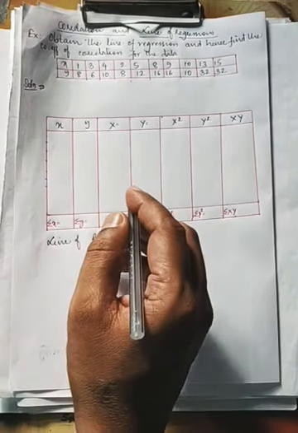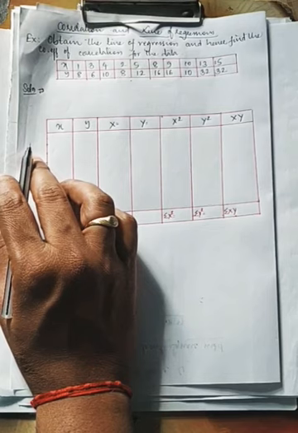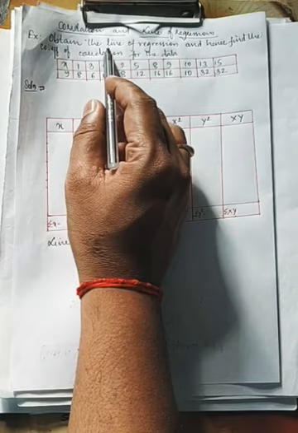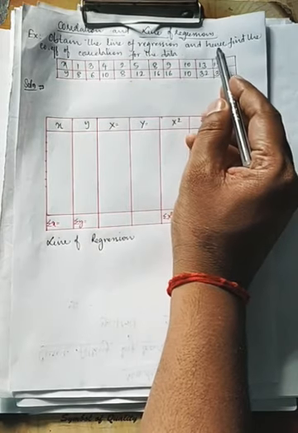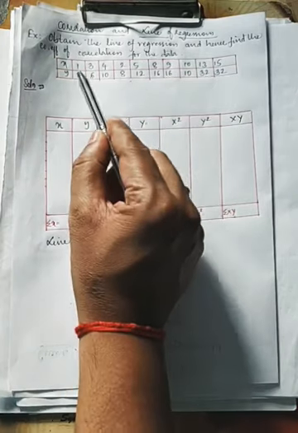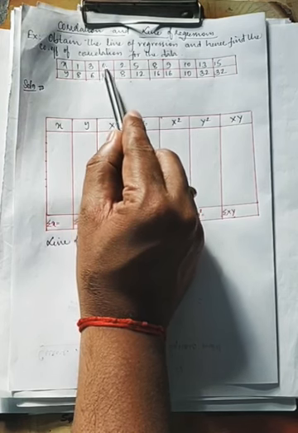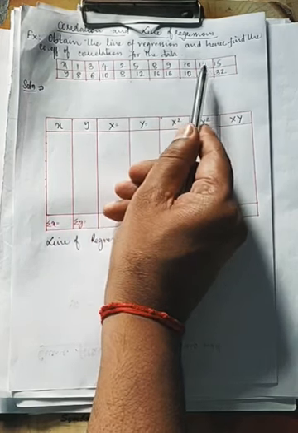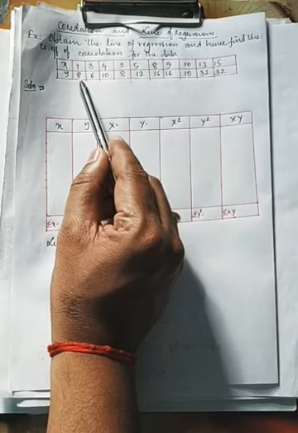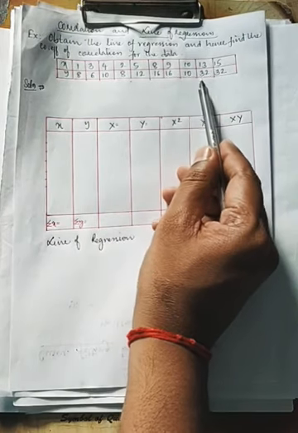Hello friends, now we'll discuss one example on finding correlation and line of regression. The example says: obtain the line of regression and hence find the coefficient of correlation for the given data. Here x and y values are given. x is equal to 1, 3, 4, 2, 5, 8, 9, 10, 13, 15, where the value of y is 8, 6, 10, 8, 12, 16, 16, 8, 32, 32.